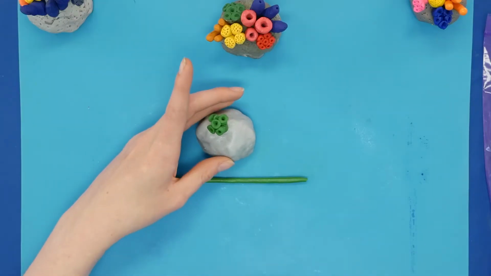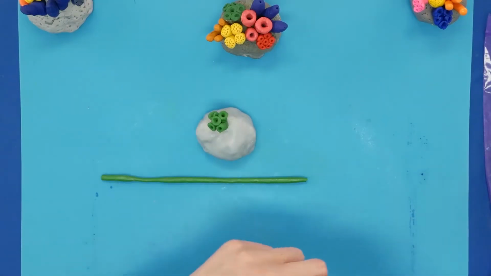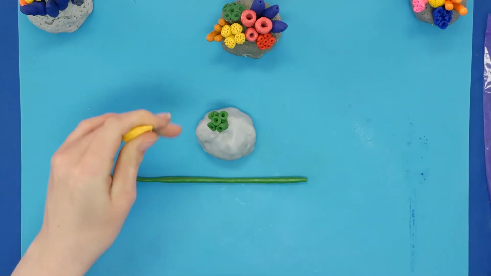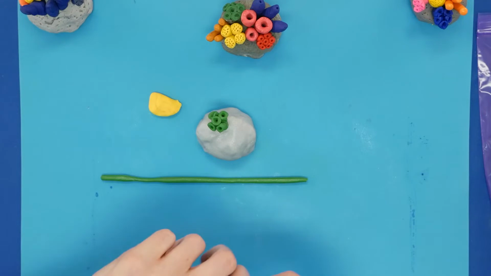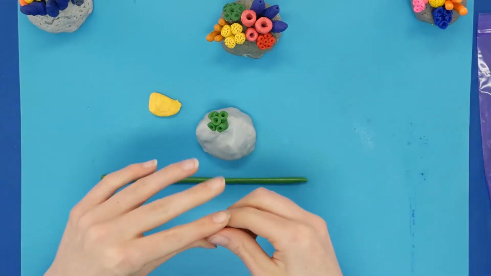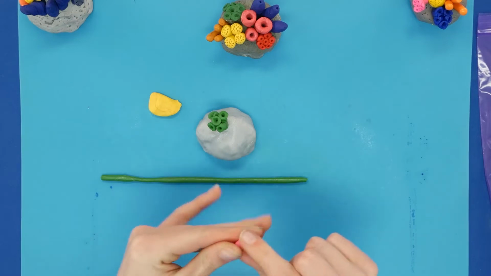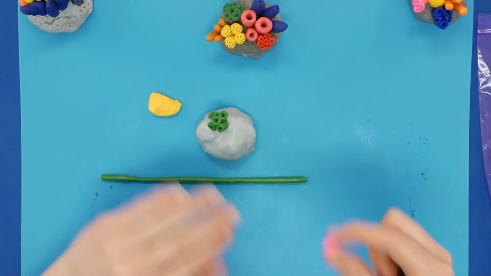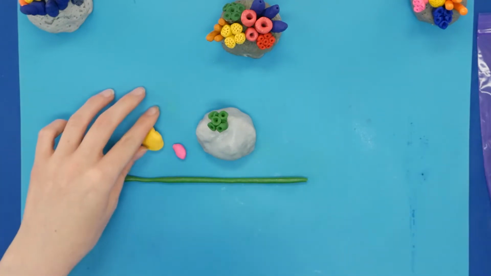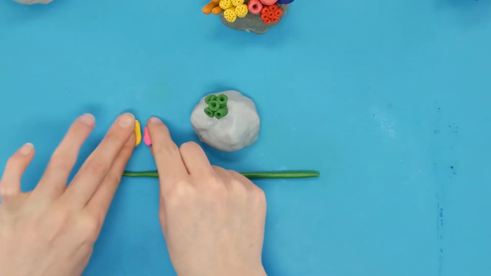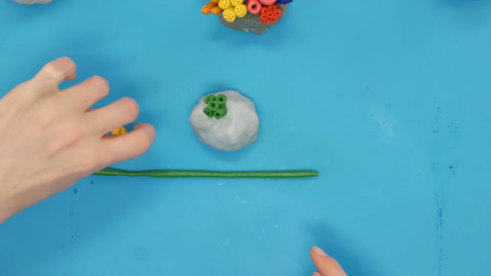Now we're going to be moving on to our pillar coral. And this is fun because we'll actually be mixing some colors. We'll be mixing a little bit of our yellow Sculpey and a little bit of our pink. Now, when you're starting off, you don't want too much pink. So start off with just about the tip of your pinky, while with the yellow you want about the tip of your thumb. So about this much per.